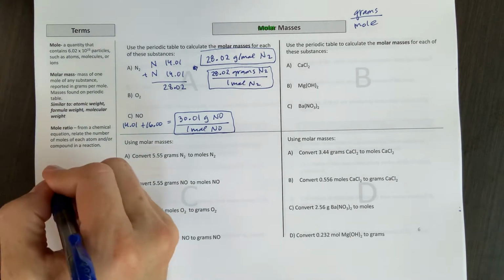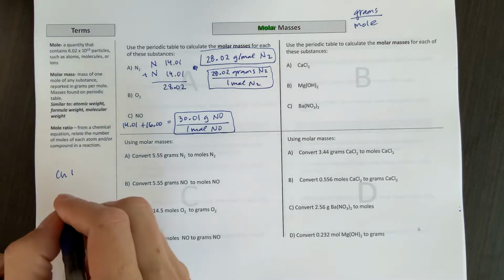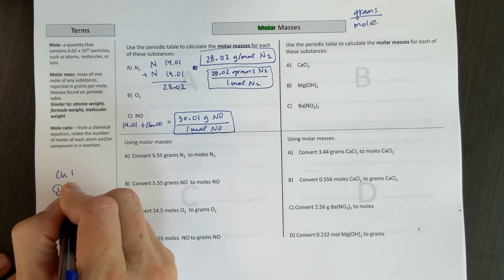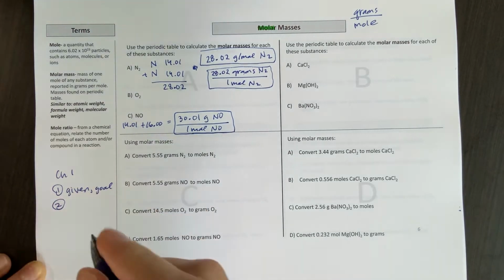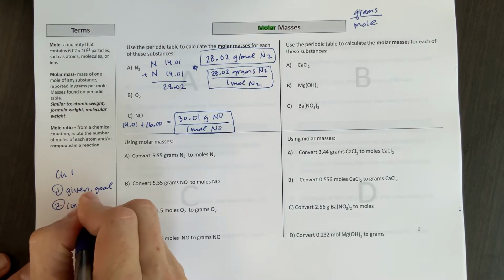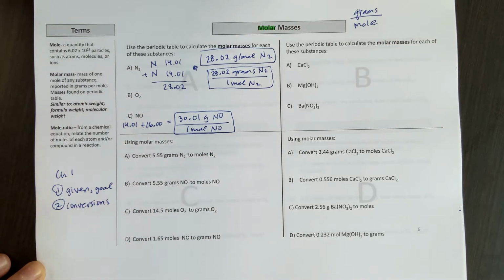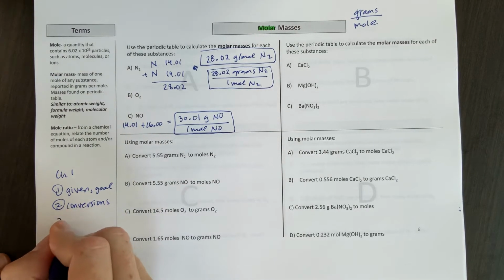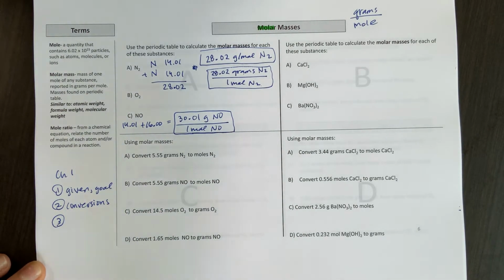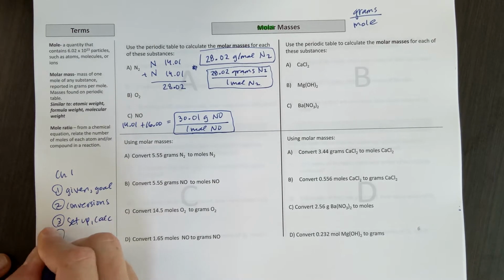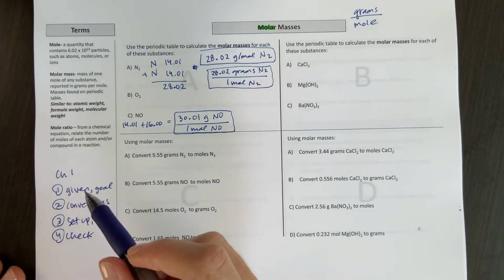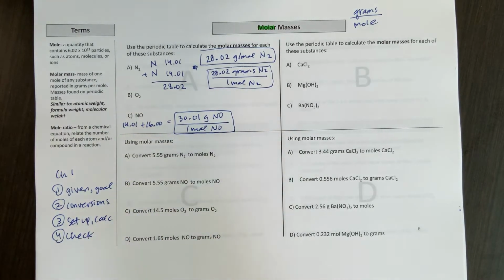I just want to remind you back in chapter 1 how we solved our problems. First, we wanted to write down what our given and our goal were. Second, we wanted to track down any conversions that we had, and there's always 2 units in a conversion, right? A numerator and a denominator. Then we wanted to set it up and calculate. And then finally, we want to check. As we work through these couple slides of problems, this is still our problem solving method.